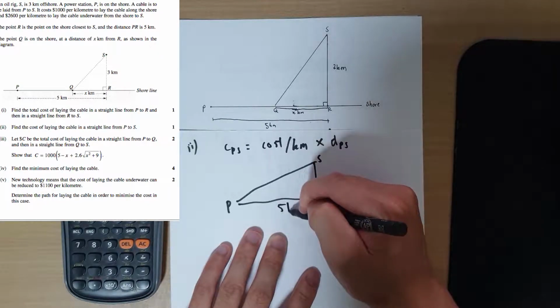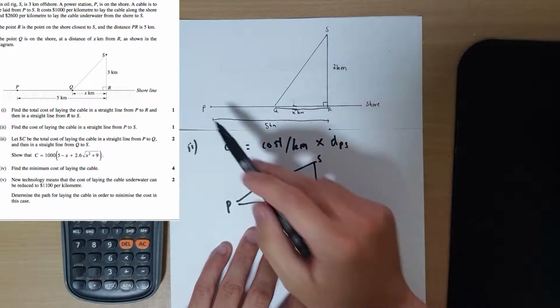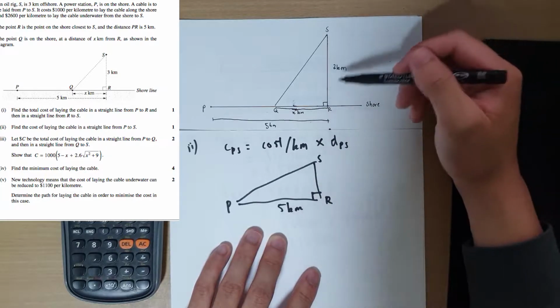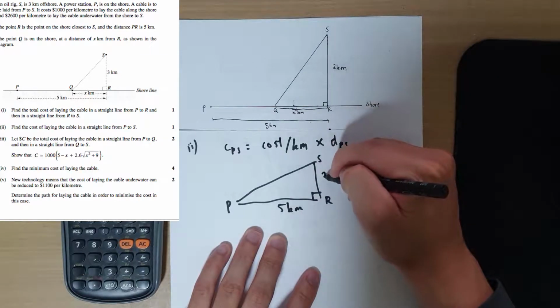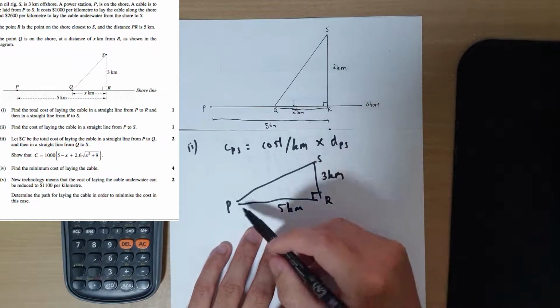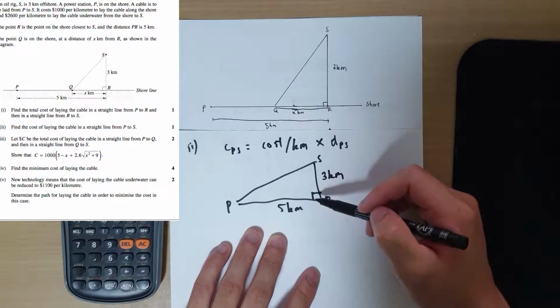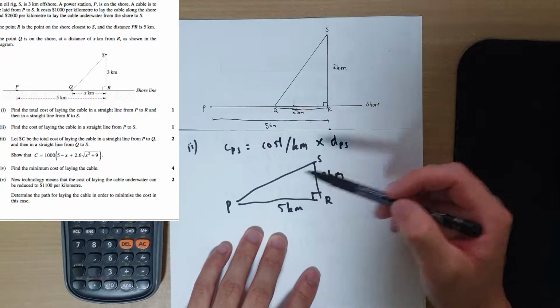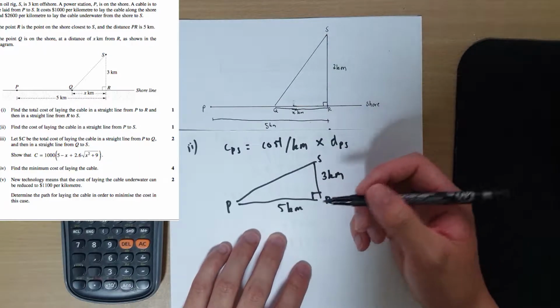So we want to find distance. We know that the bottom P to R is 5 kilometers, and we know R to S here is 3 kilometers. So how would you find distance PS? Well, we see there's a right angle triangle, and we are given all sides except for one. So naturally, we choose Pythagoras theorem.